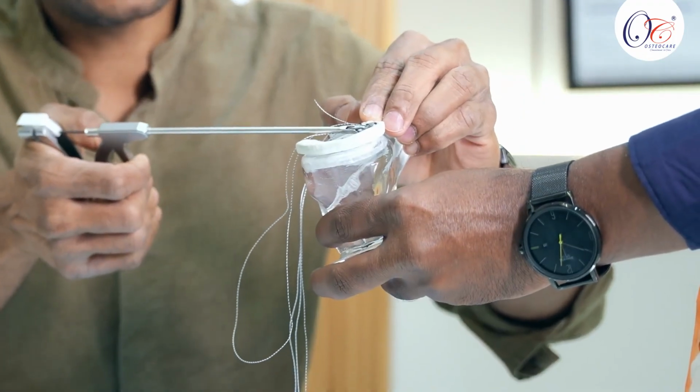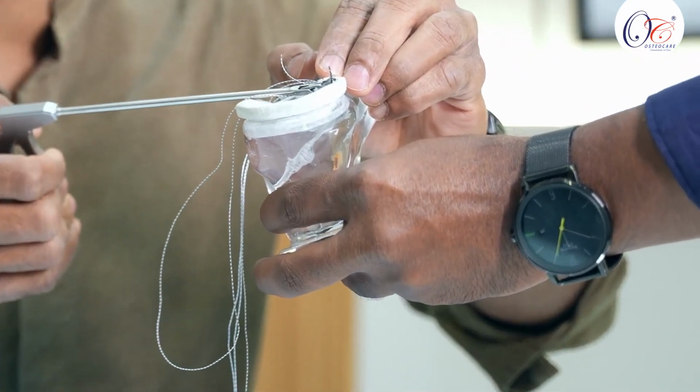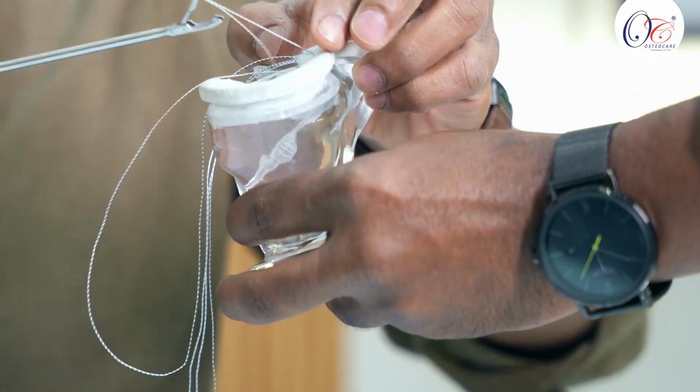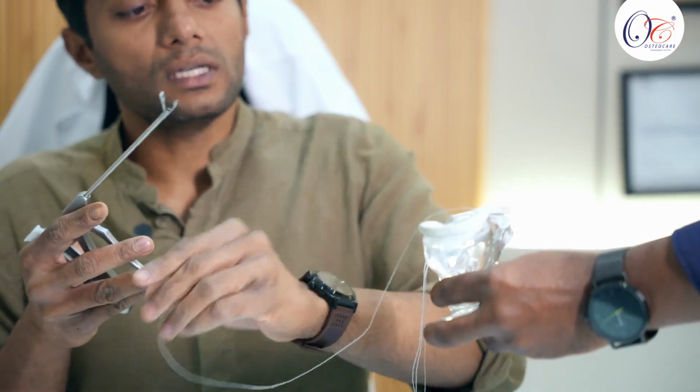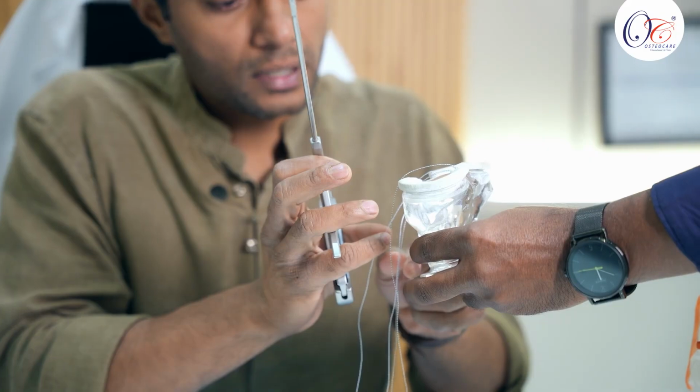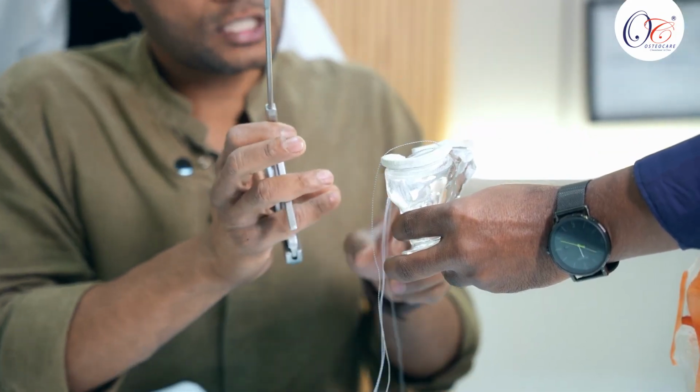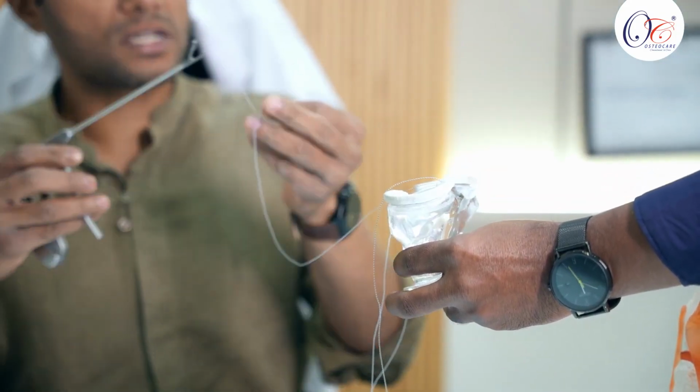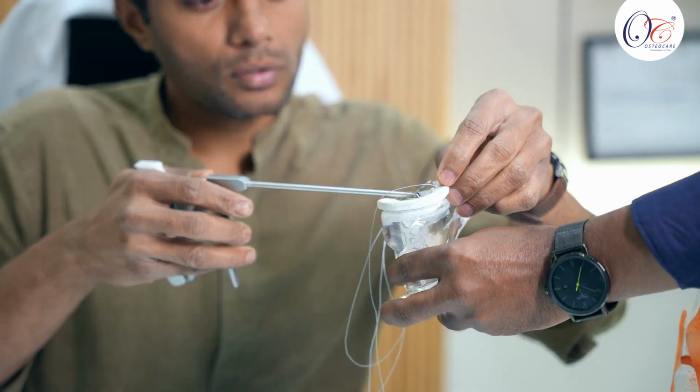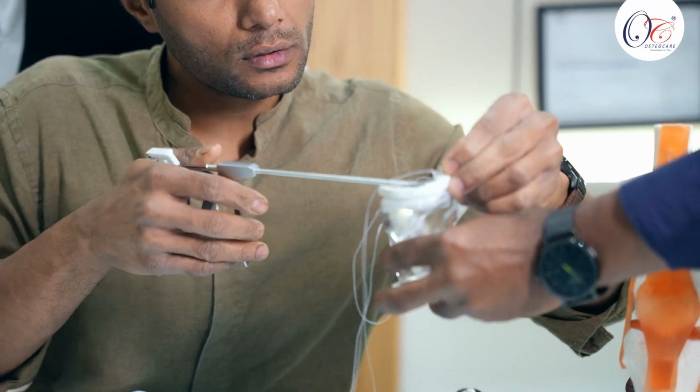We can clearly see that this is a direct suture passer which can bring the suture material outside in this way. So we try to pair it in the form of a modified Mason-Allen stitch pattern so that the pulling strength will be much higher. So number 2 goes in and number 3 goes in.